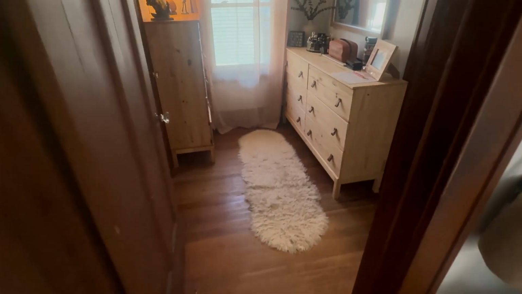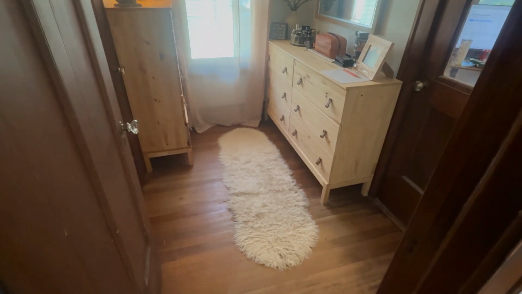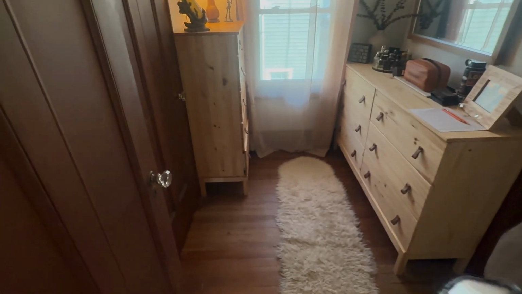Okay, so I wanted to start with a tour of the hallway of what we plan on creating our master bedroom, our bathroom, excuse me. So we have our dresser over to the right, then another dresser over to the left, and then of course the office is over here to the right through that door. We are keeping both doors. This is the wall that we plan on taking down.